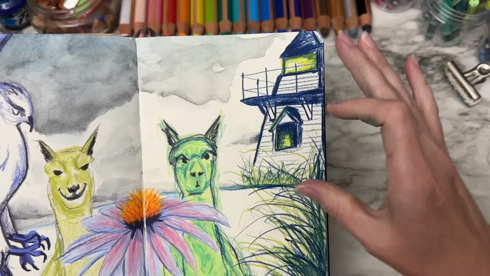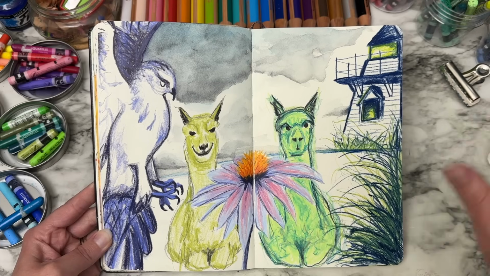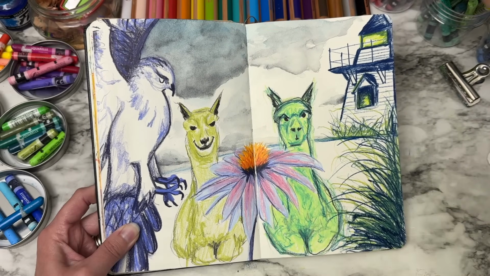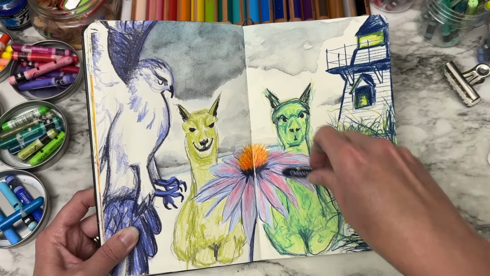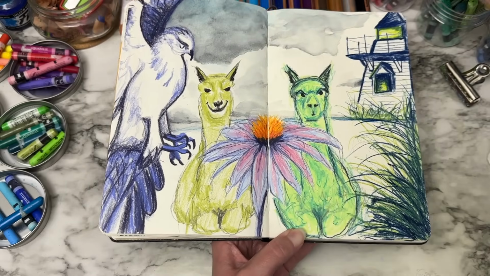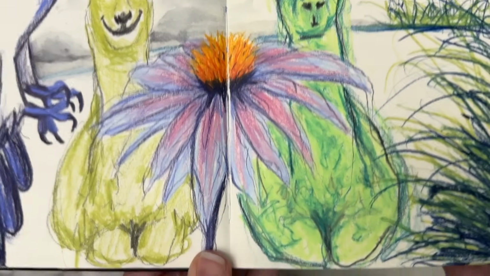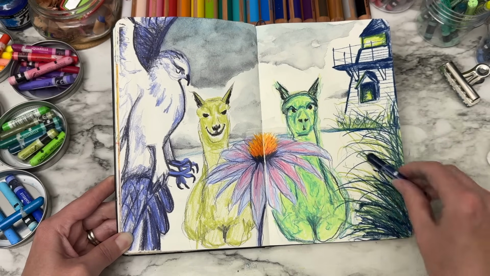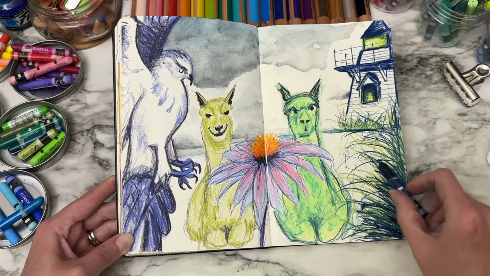I think lighthouses are always a bit creepy. I think the least creepy thing is definitely the flower. I probably could go back and make it a little bit more scratchy looking. All right, I'm gonna stop doing that. What do you think? Does the flower look a little more creepy now? I think that helped. Oh no, we're getting out of control over here.